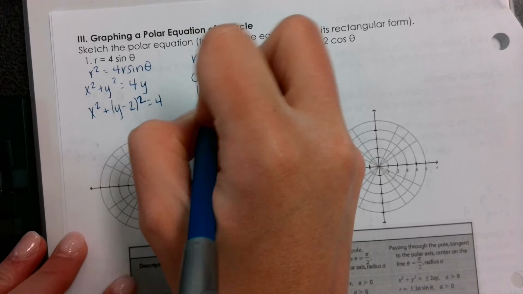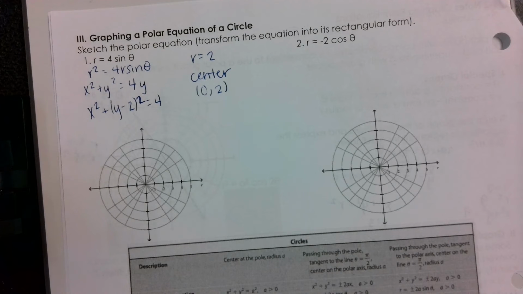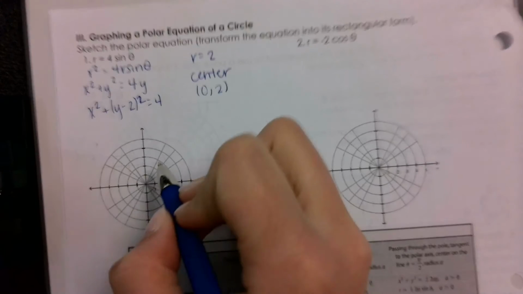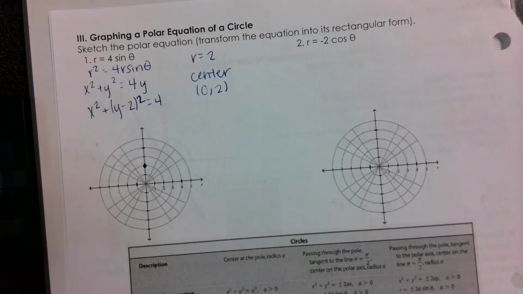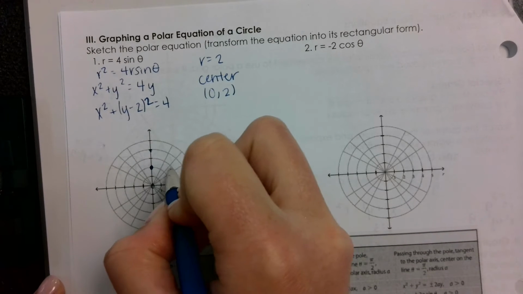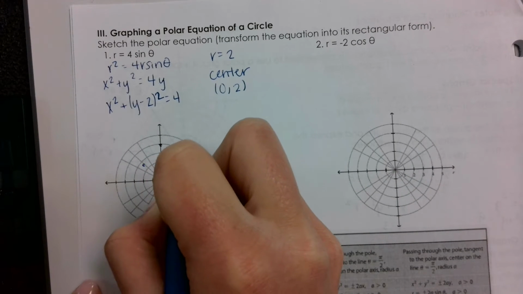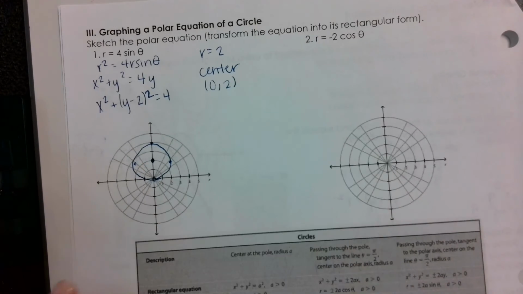This is all stuff that you should have covered in Math 3. I'm guessing we didn't get there. Okay, that's fine. We have a whole unit on circles and other conic sections. So we're going to put our center at 0, 2. That's our center. Your radius is 2, so basically just count 2 units in every direction. So we'll go up 2, we'll go down 2, we'll go to the right 2, and to the left 2. And my circle's real ugly, so don't judge it.